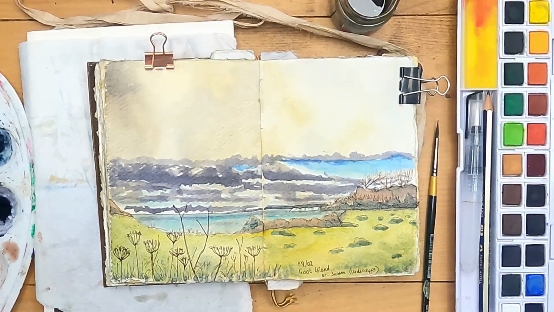So there we are, I've just got to let this one dry. And I think it's come out as quite a nice little landscape and a nice memory of my little trip out last week.